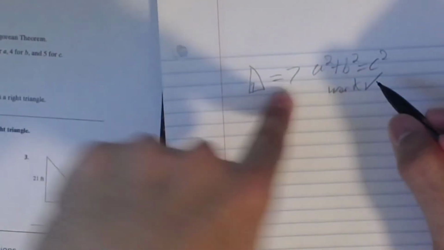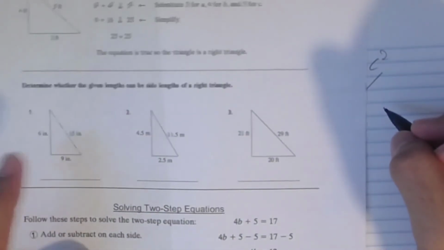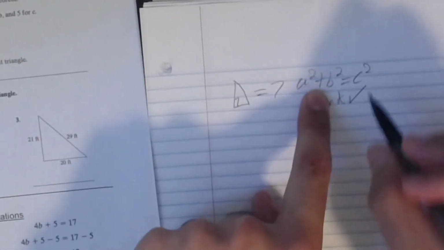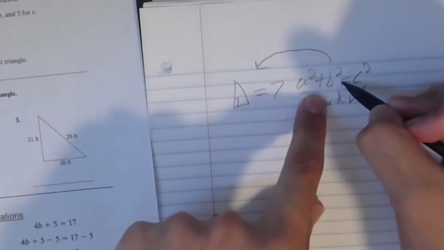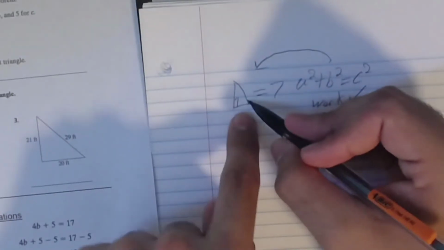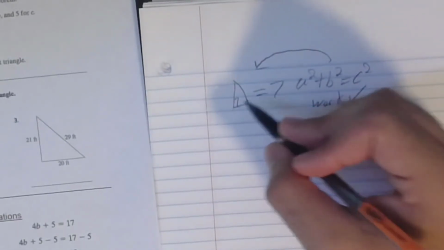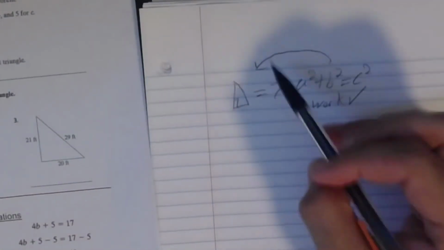So if we are given just a regular triangle, not knowing it's a right triangle, and we plug it in going backwards and it doesn't work, then that means that this is not a right triangle. So we're just going backwards.